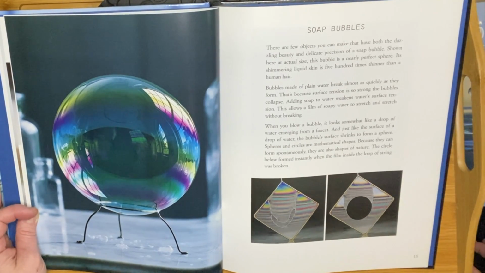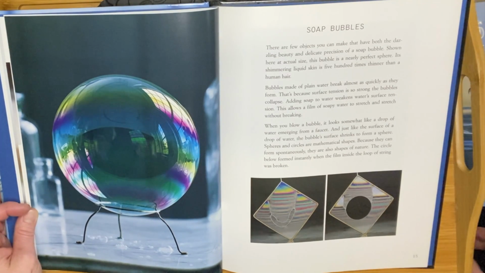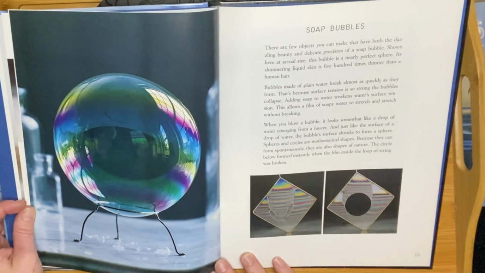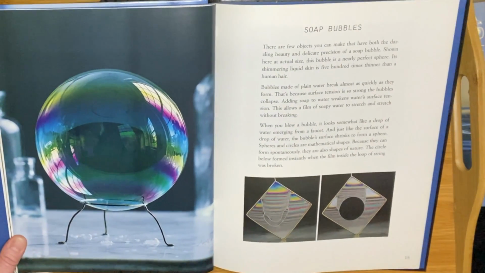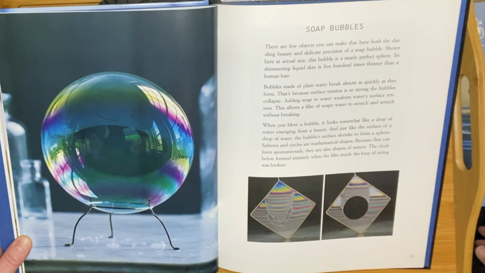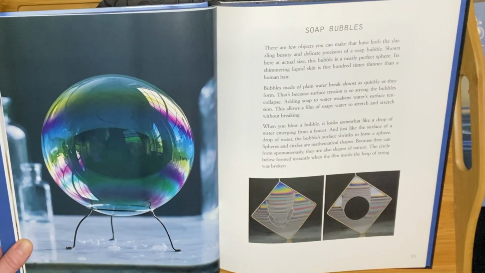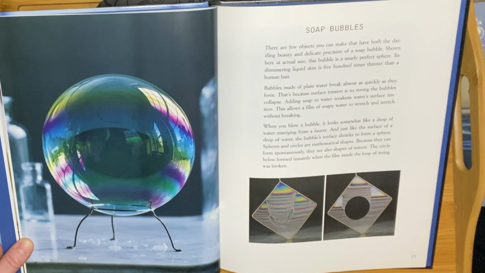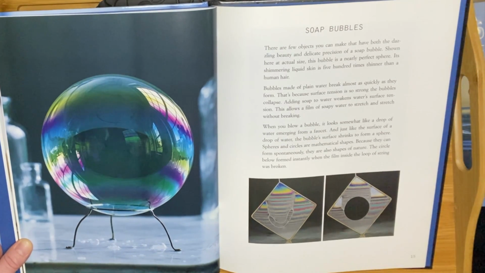Bubbles made of plain water break almost as quickly as they form. That's because surface tension is so strong the bubbles collapse. Adding soap to water weakens water's surface tension. This allows a film of soapy water to stretch and stretch without breaking. When you blow a bubble, it looks somewhat like a drop of water emerging from a faucet. And just like the surface of a drop of water, the bubble's surface shrinks to form a sphere.